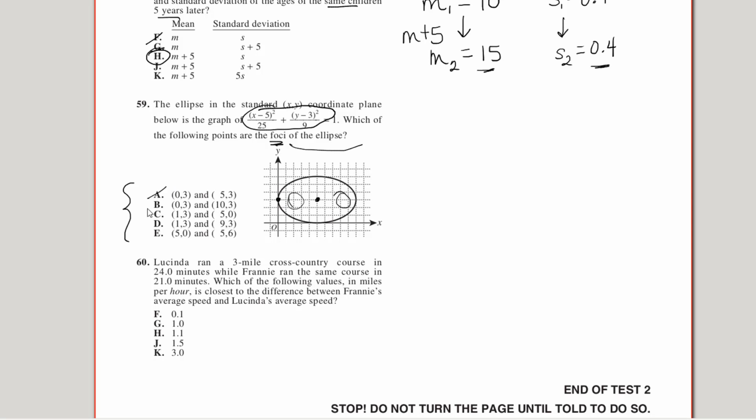So A is out. B is going to be out because it has 0, 3 as well. C has the option 1, 3, and that's going to be about right here. And 5, 0. 1, 2, 3, 4, 5, 0. That's this point right here. That's not where you would find the focus. But 1, 3 is a possibility. So we're going to look at D with 1, 3 and 9, 3, which gives us the point right here. That could very well be an option for the focus, D. Let's just confirm with E, we have the point 5, 0 again, which is this point. E is out. D is the only option that makes sense for the answer.